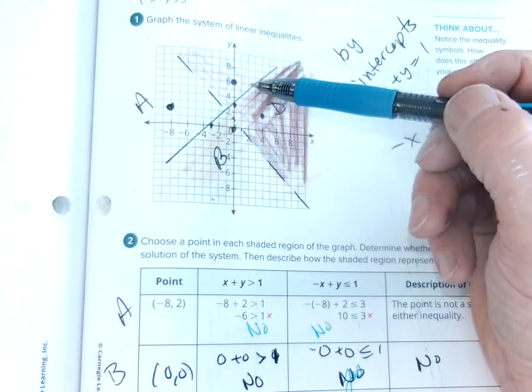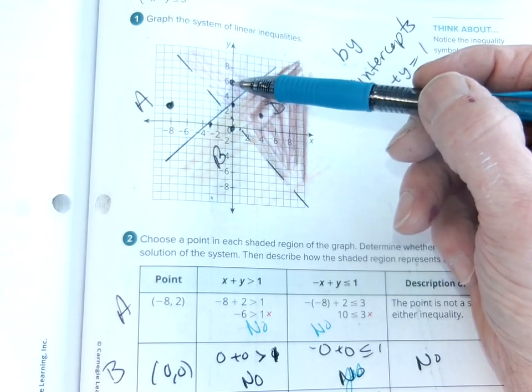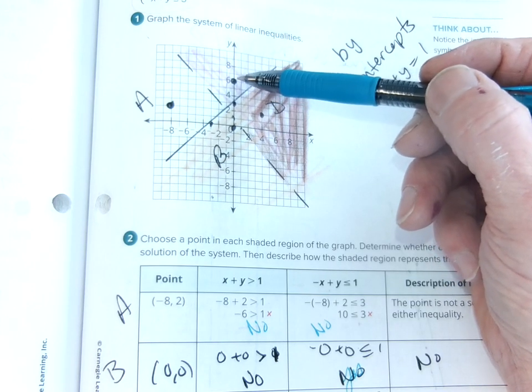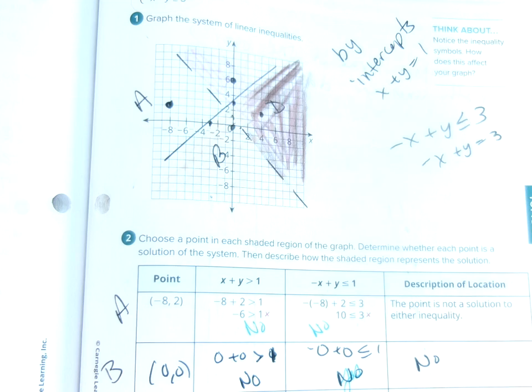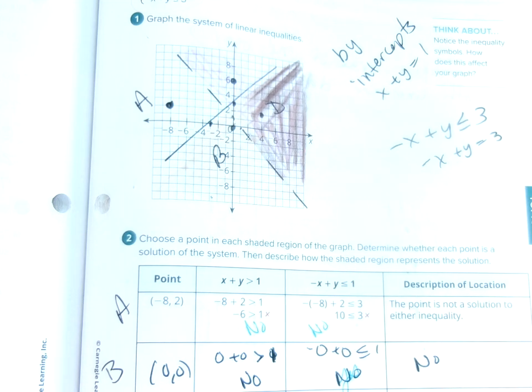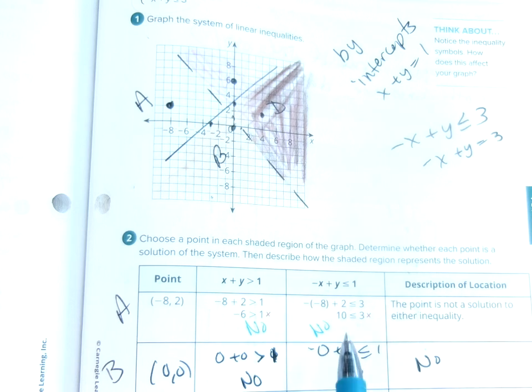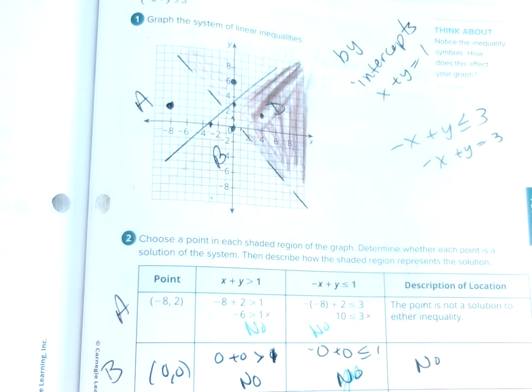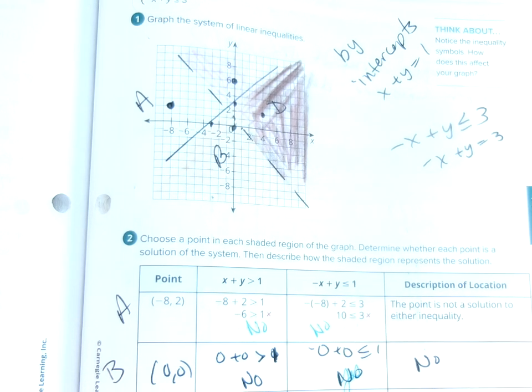Then I test a point in the pink region, 0, 6, to show that it can work in the pink region, but it has to work in both. So 0, 6. I get 6 is greater than 1. Yes, it's true. But in the second graph, it does not work. Put it in for x and y. It has to work for both. 6 is not greater than 1, so no. It has to work for both, so I got no for the solution, okay?